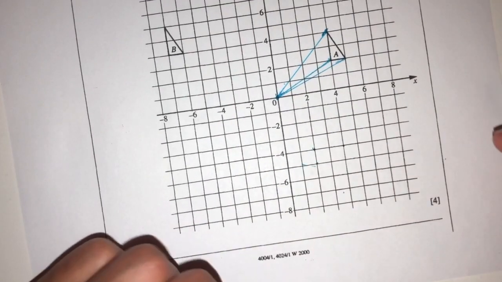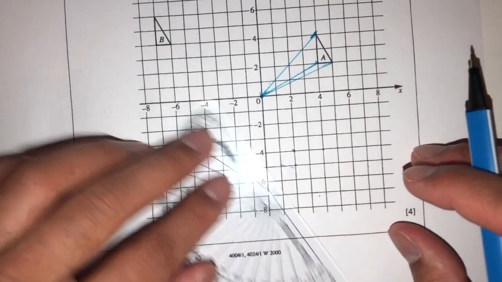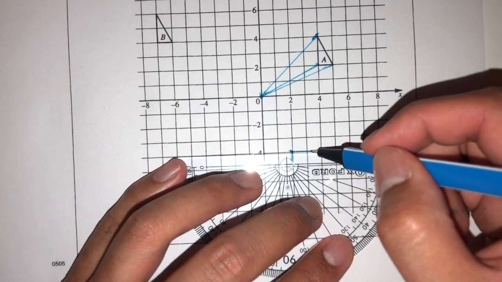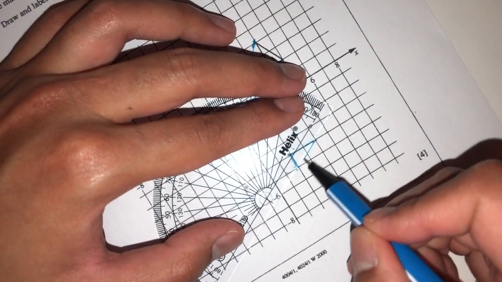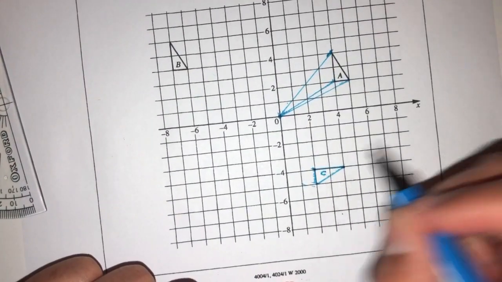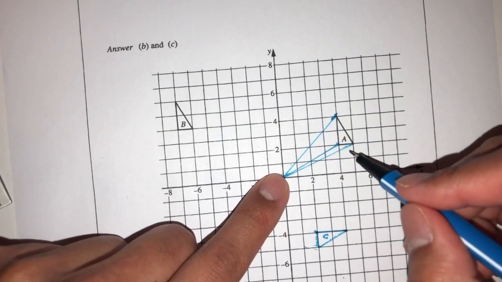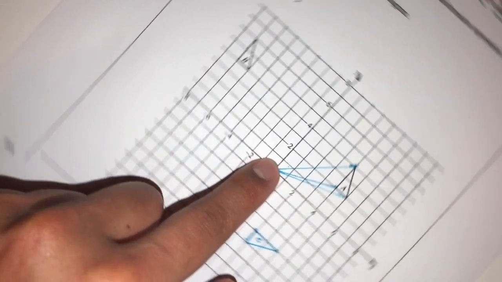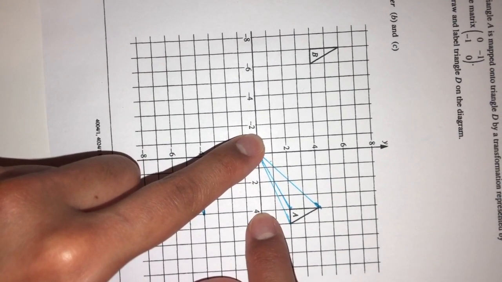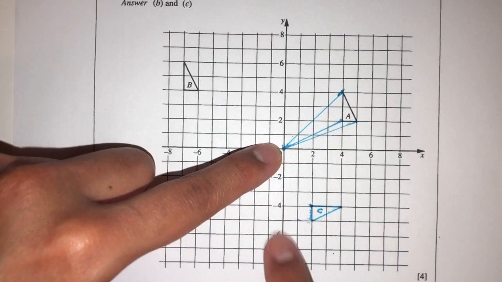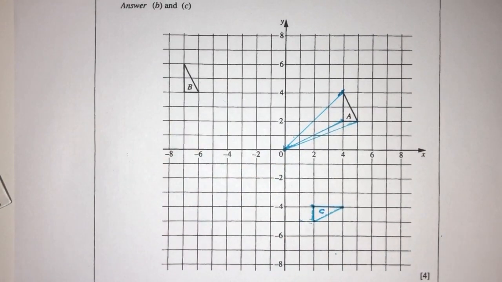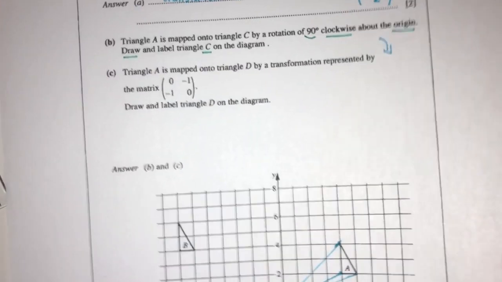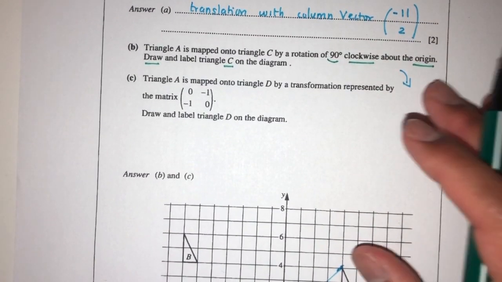Okay, so this is my rotation that I got. 90 clockwise should give me something like this. It's not perfect, but as you can see, you get the idea. This is labeled as my triangle C. If you observe, it was two squares above the line. If I rotate 90, it should look like this, 4 here, 2 squares. So it should be fine. Now again, if you want to confirm, you can use the matrix method to find the answer as well, as I have shown you many times before.